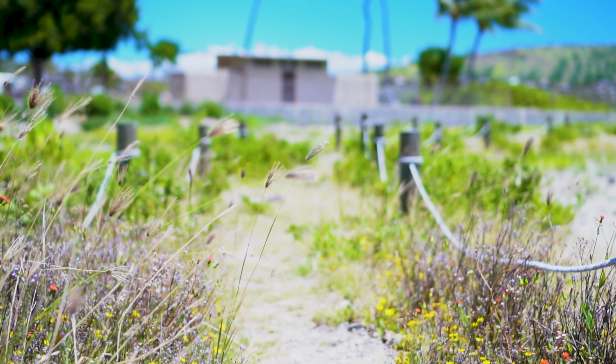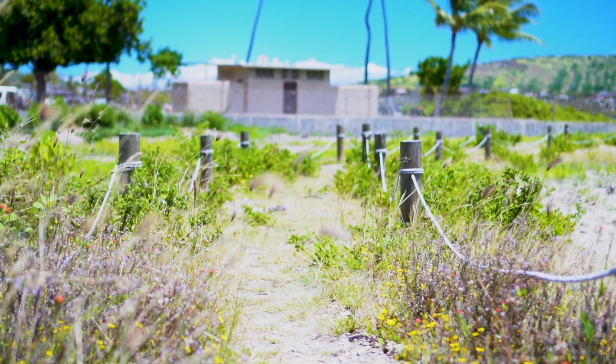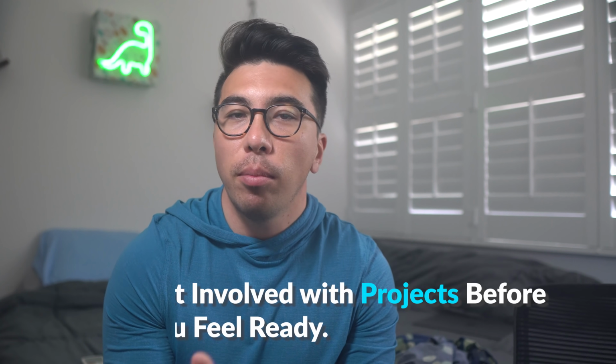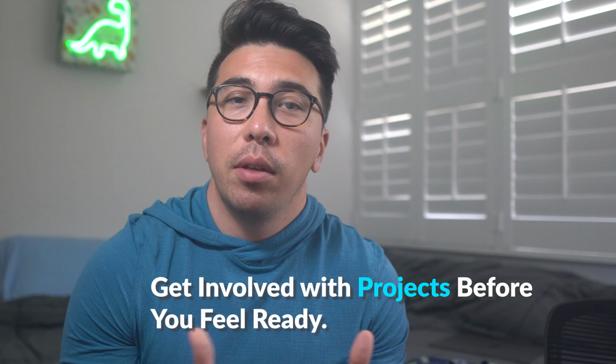Don't get me wrong, the theory is very important, but you can actually get a better understanding of the theory if you're applying these models in the real world. I firmly recommend that you start getting involved with data science projects far before you feel like you're ready. Getting involved can be as easy as just reviewing other people's projects on Kaggle or watching the project examples that I've put together on my YouTube channel.